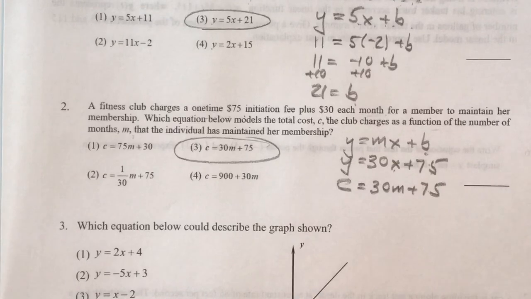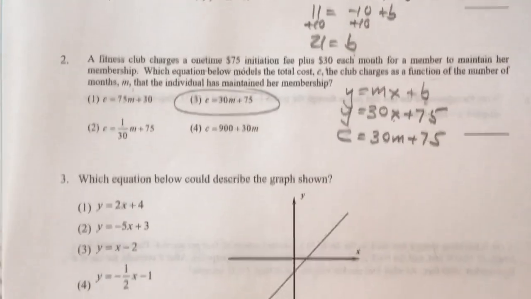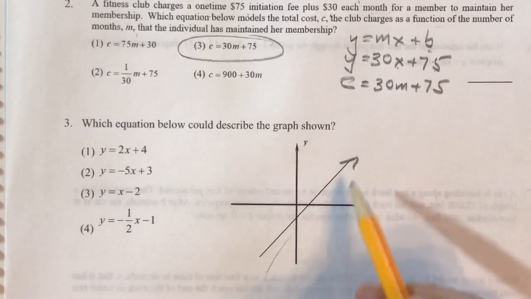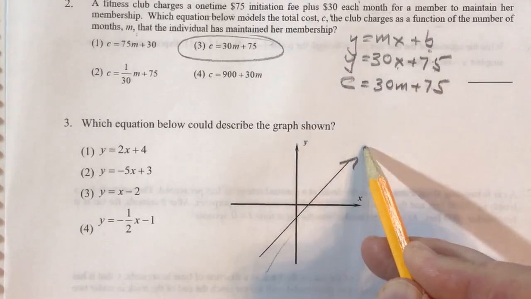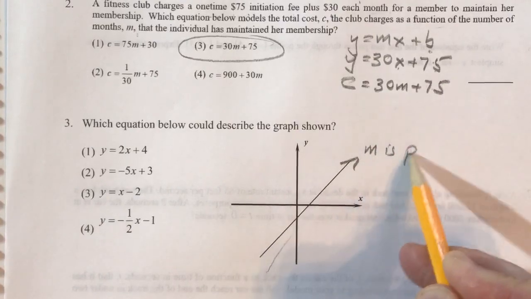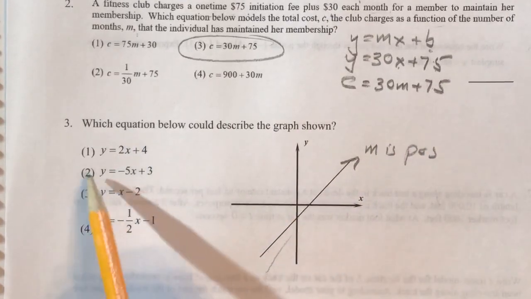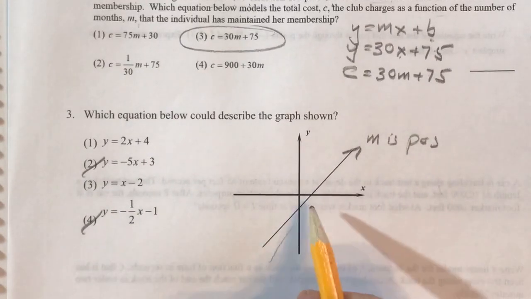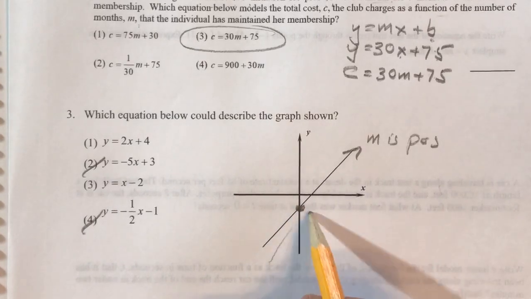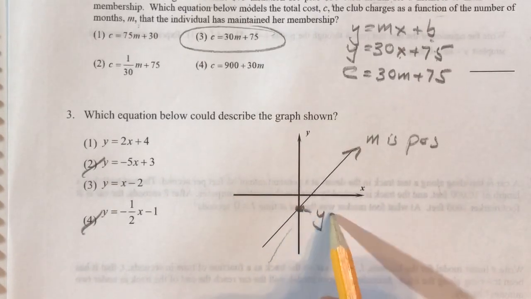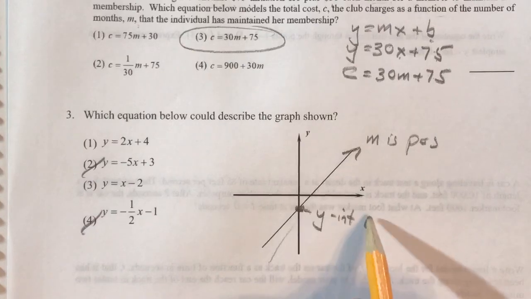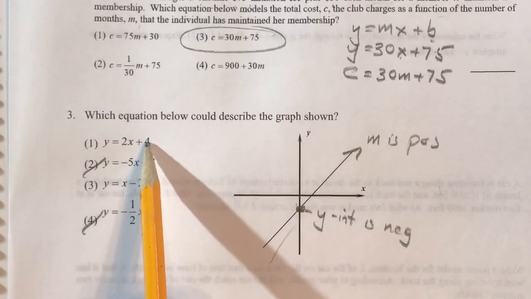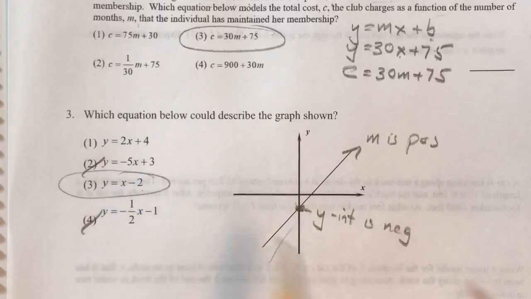All right, easy one. You don't have to have a graphing calculator to get this next one. We've got a line. I'm just looking at it, and I go, hey, that's going up. We read from left to right, so it's going up. So the slope must be positive. So I come over here and I go, can't be choice 2, can't be choice 4. Those are negative slopes. What else can I tell? Well, I can't tell you exactly what that number is, but I can tell you the y-intercept is a negative number. It's below the x-axis. So this one's got a positive number, this one's got a negative number. That must be the right answer.